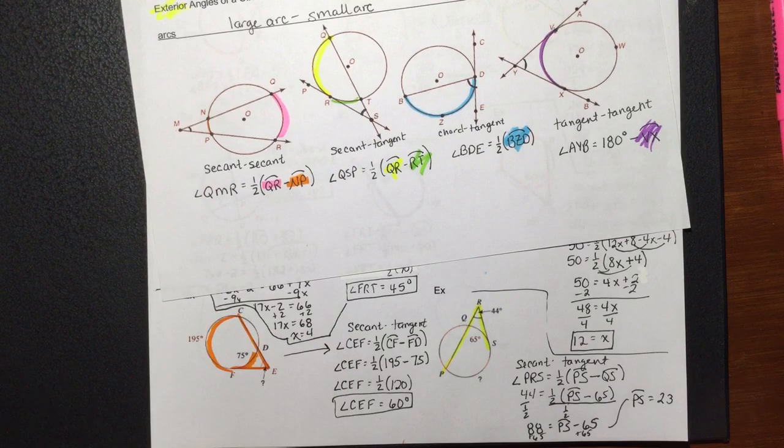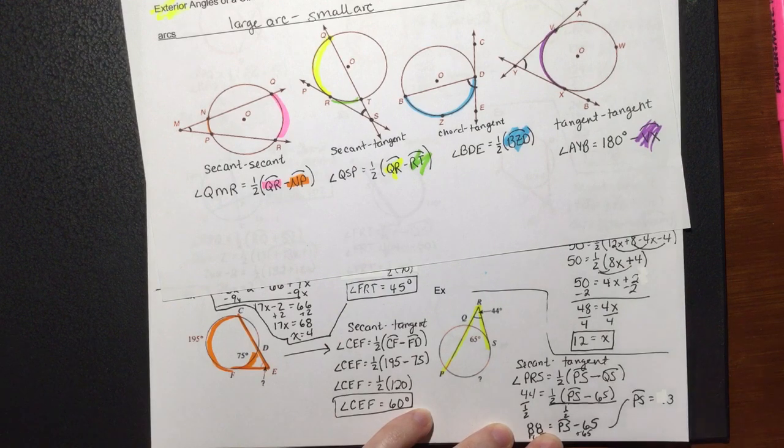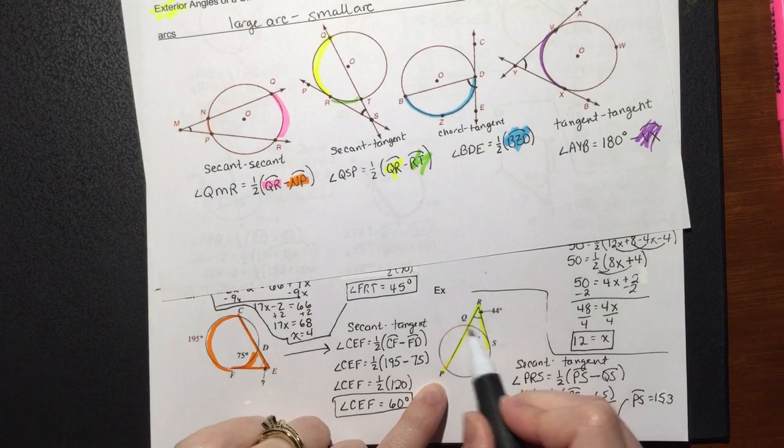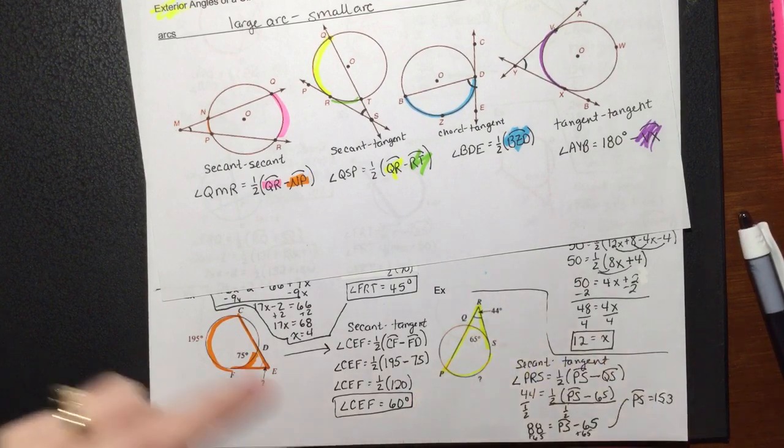But that can't be right because that's the big arc. Oh, I subtracted them in my calculator instead of adding them. So 88 plus 65, try one more time, and that's going to be 153 degrees. Makes a lot more sense for the big arc to be more than the littler arc. Okay, so there's those.